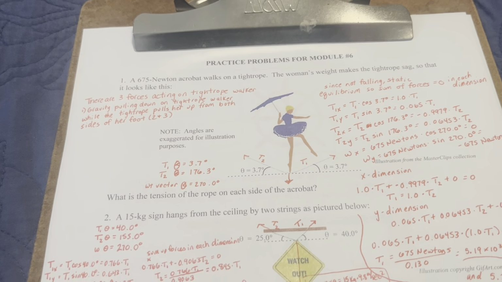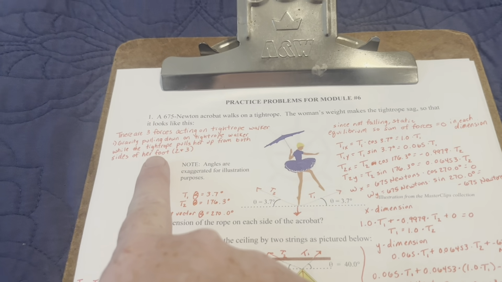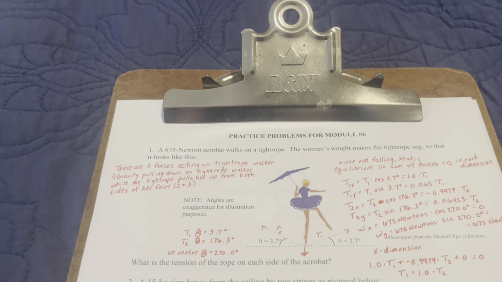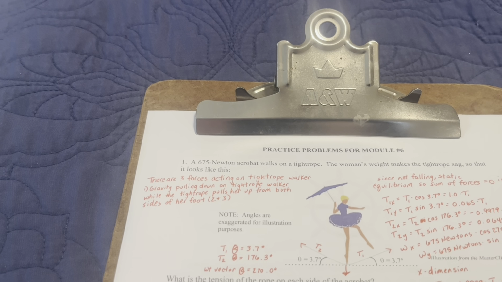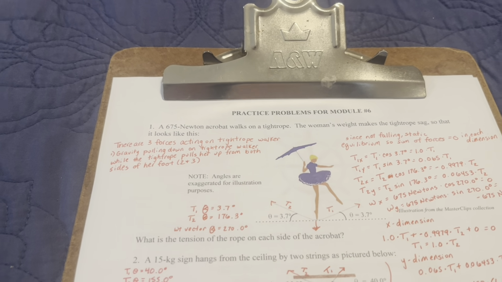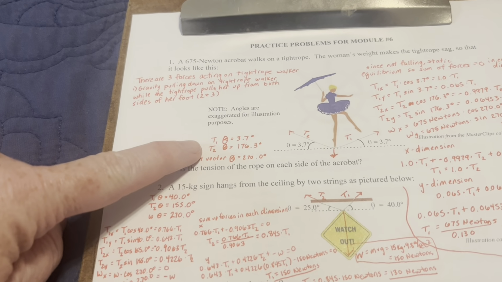Okay, so if you look at the forces acting on this tightrope walker, there's going to be 3 of them, right? I talk about it right here. There's going to be gravity pulling down the tightrope walker right here, while the tightrope pulls her up from both sides of her foot. So you're going to have T1 and T2, right? And I also put the angles right here.